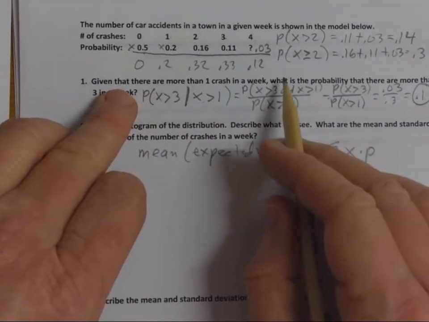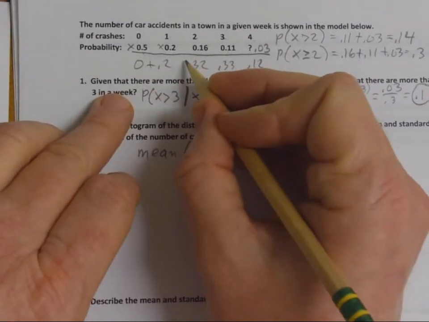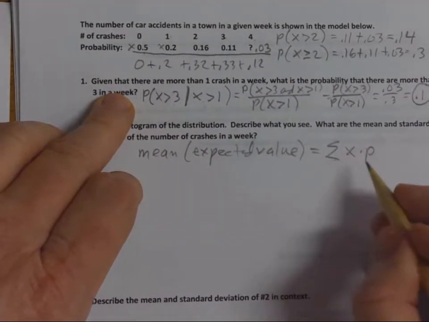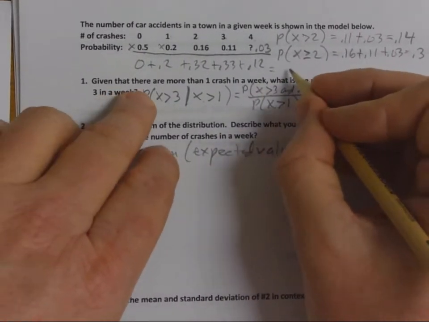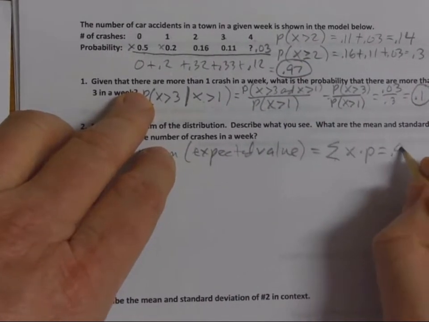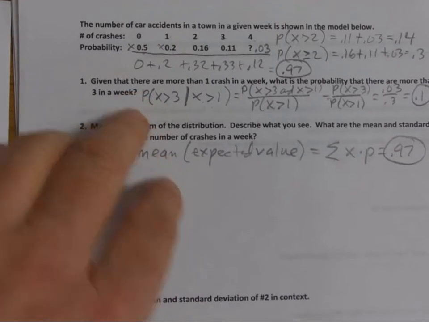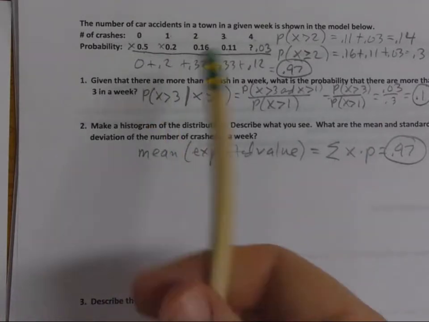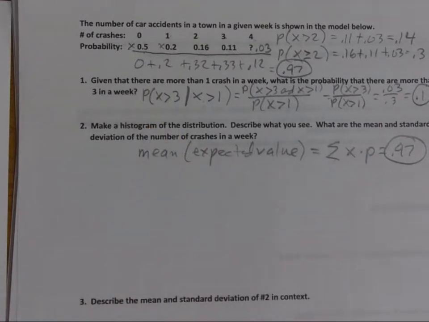And then we have all these values, and you just add them up. That's what that sigma means, that summation notation. And so that, in fact, is equal to 0.97, and that is the mean. That is our average. If we were to look at a large number of weeks, we're expecting that to be the average number of crashes. So that would be a description of center. We could find the median of this, by the way, but that's more of a later issue. It would be 0.